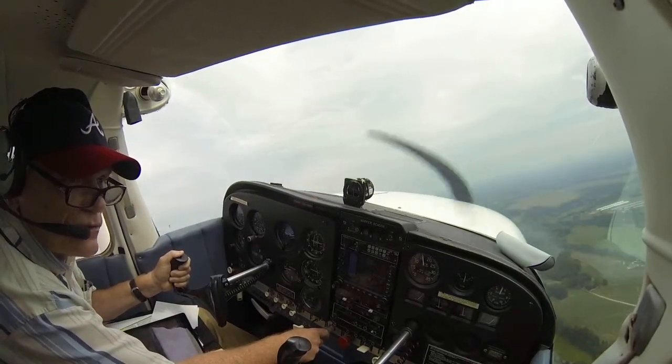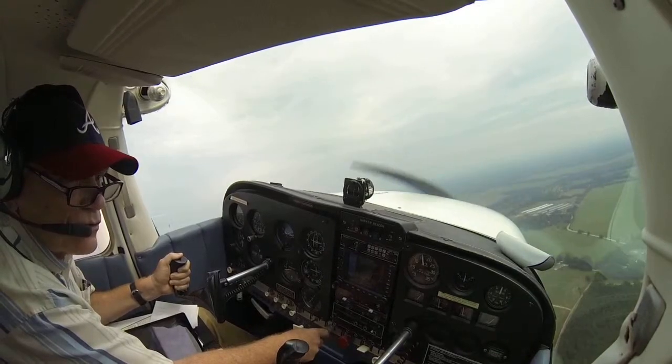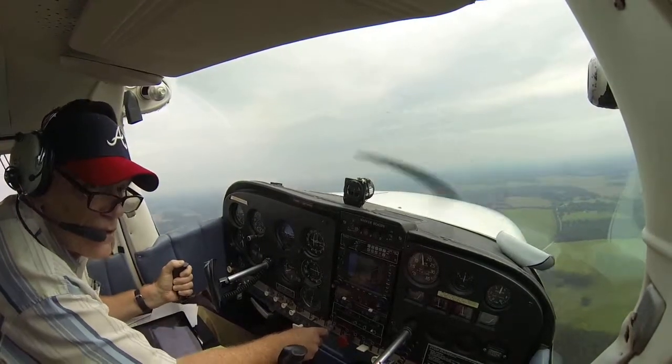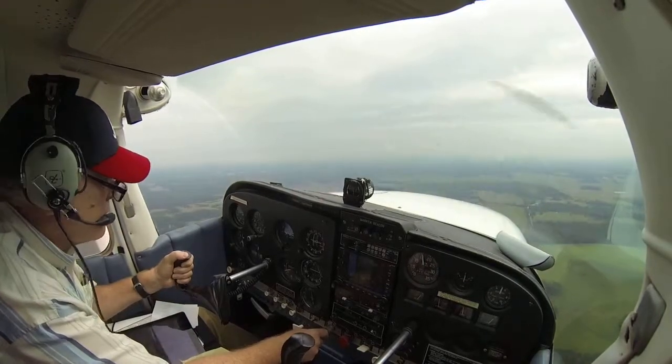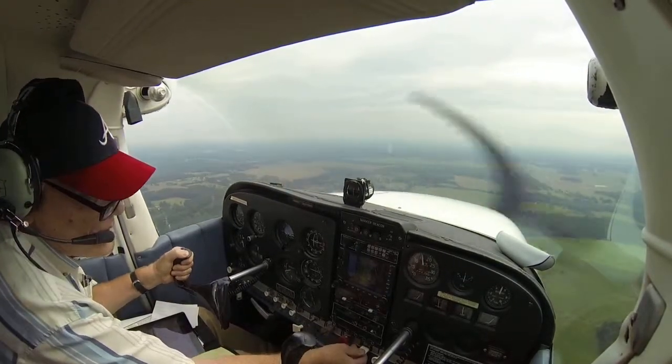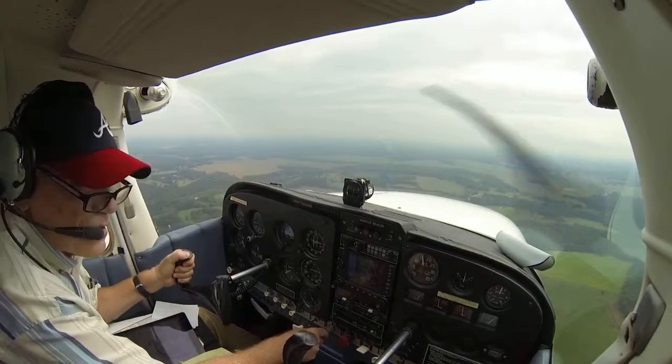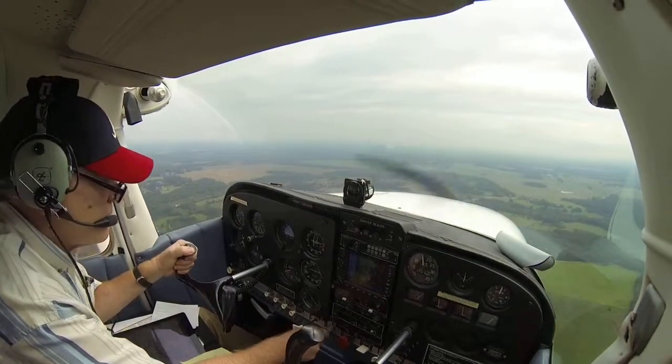Chester traffic, Skyhawk 00 Lima is on right base for runway 17, Chester. On the field at 1800 and turn downwind for... There you go. Same numbers, same flaps.